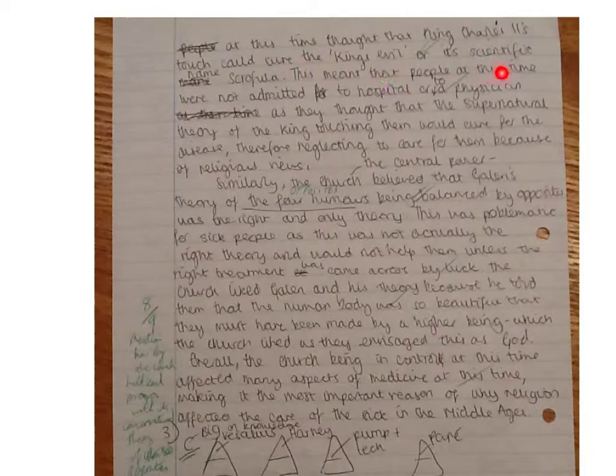This meant that people at this time were not admitted to hospital or to a physician as they thought the supernatural theory, and on we go with that. Okay, similarly, the church, the central power, believed that Galen's theory of the four humours, balanced by the opposite theory of opposites, was the right and only theory, problematic for sick people. Again, that word hindered. I like that word problematic, though. That's a good one to use. It was not actually the right theory, could not help them, whereas the right treatment was come along by luck.